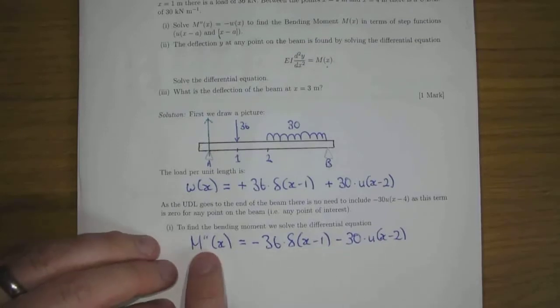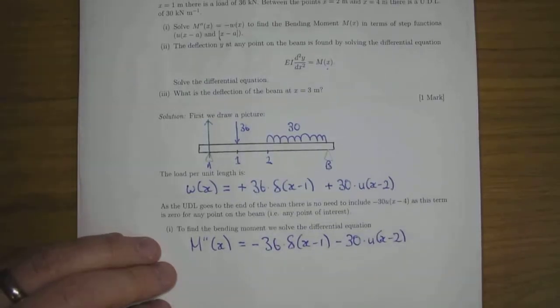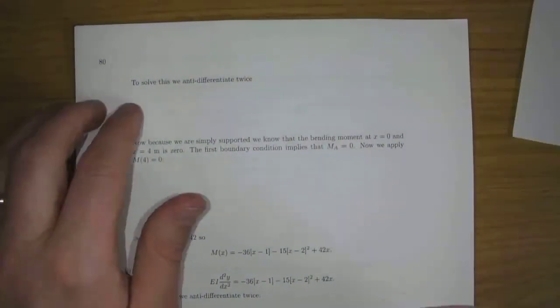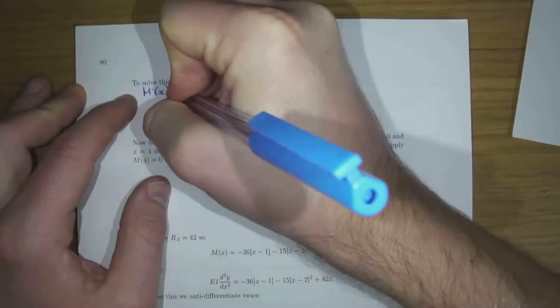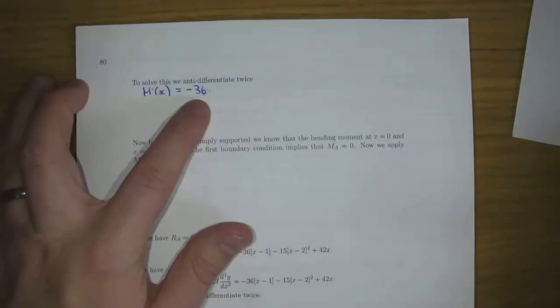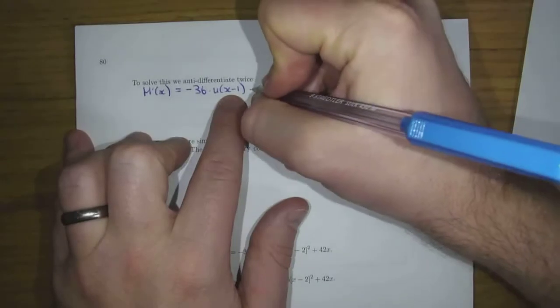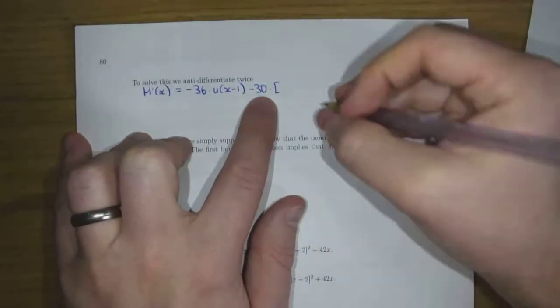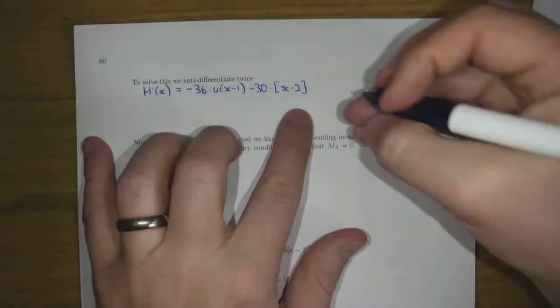So we're going to antidifferentiate this. So the second derivative is the first derivative. Antiderivative of a delta function is a u function, and antiderivative of a u function is a square bracket. And the constant we pick up at this point is Ra. So here we go. We'll go from the second derivative of bending moment to the first derivative equal. Fix the constant minus 36. My voice might go a bit funny because I haven't done any lectures. The delta goes to a u. Fix the constant minus 30, the u goes to a square bracket. And every time we antidifferentiate, we pick up a constant, and the constant here is Ra.